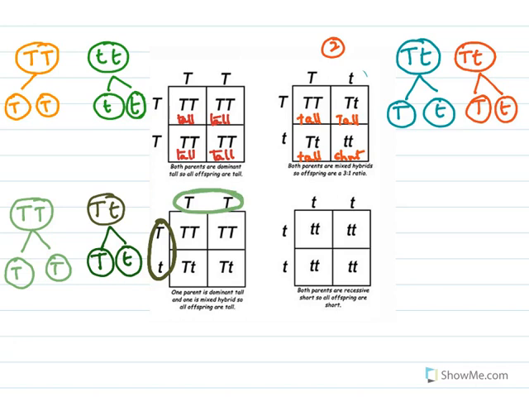This would be the gametes here. When you do this cross, this will be tall, here will be tall, this also tall and tall, all tall, because all have this dominant gene. At least one capital T it has got. So all will be tall.